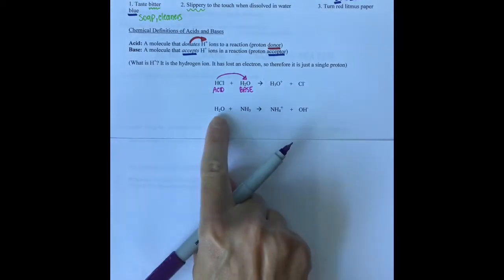Okay, let's go to the next example. I want you to try to label the acid and the base out of these two molecules.